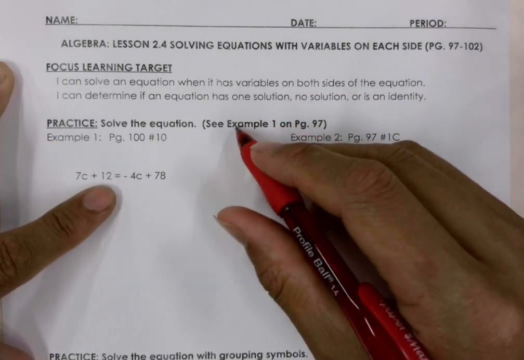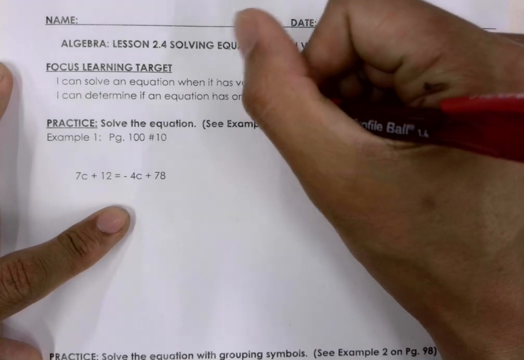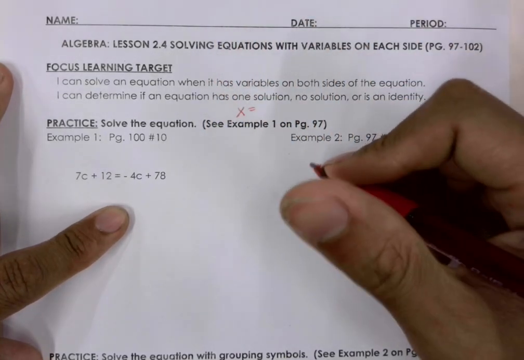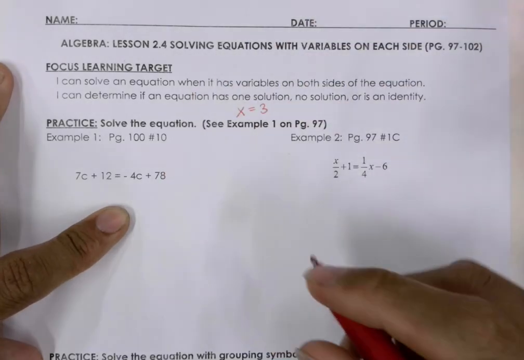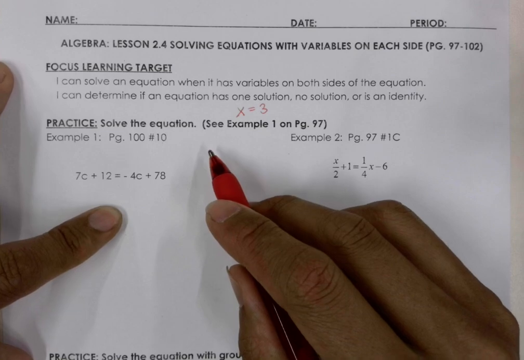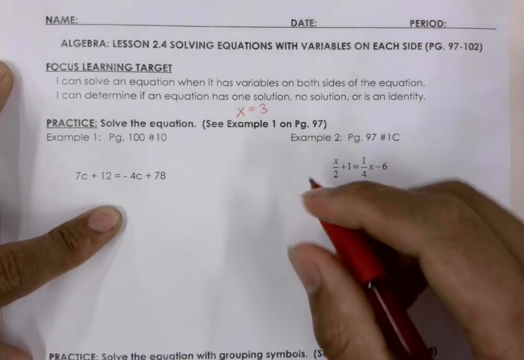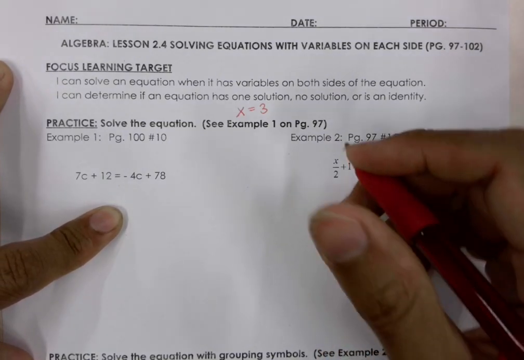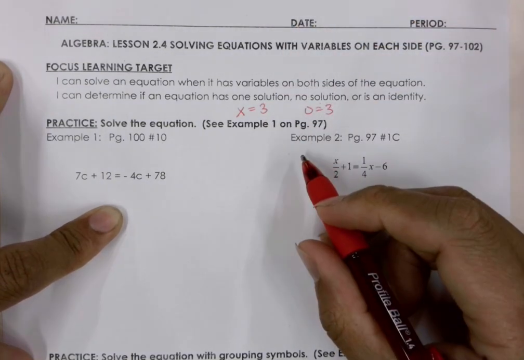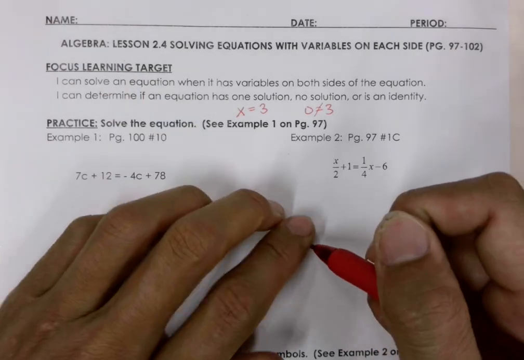Now I just want to state that if an equation has one solution, you're going to end up with an equation that looks like x is equal to a certain number, 3. This is an example of one solution. No solution means you're going to end up with an equation that is not true, like 0 is equal to 3. This is not true, and so we have no solution.